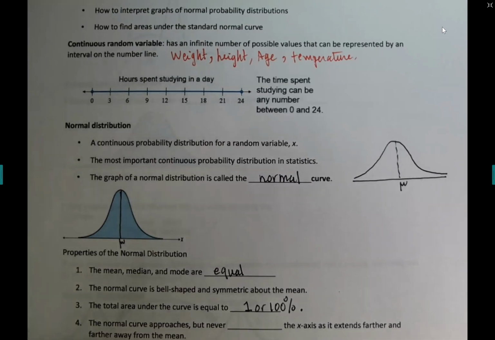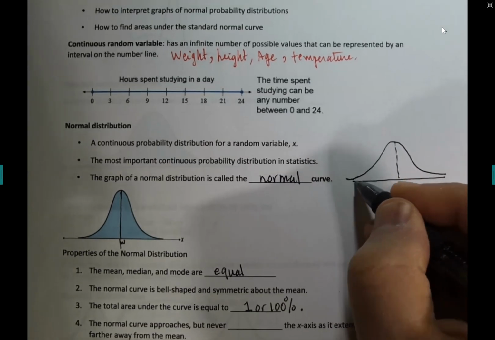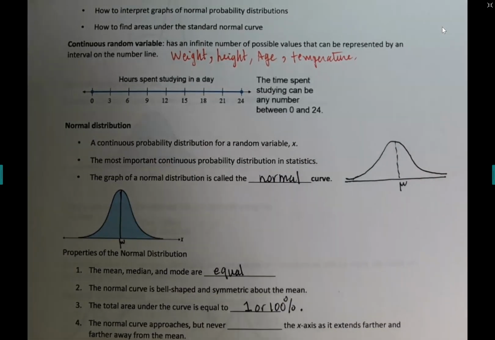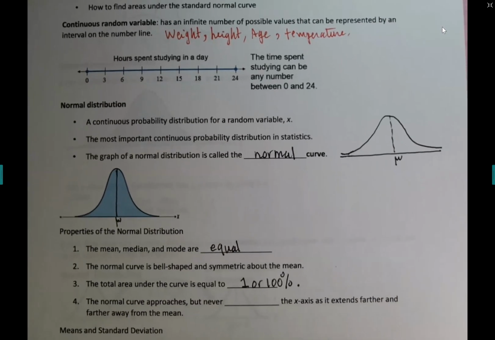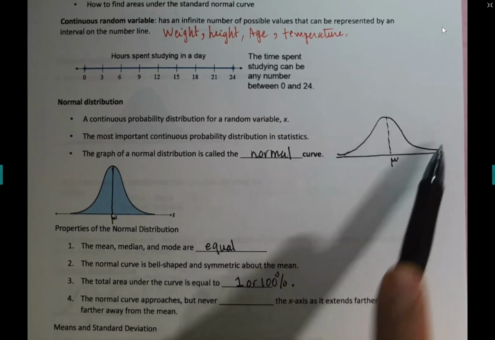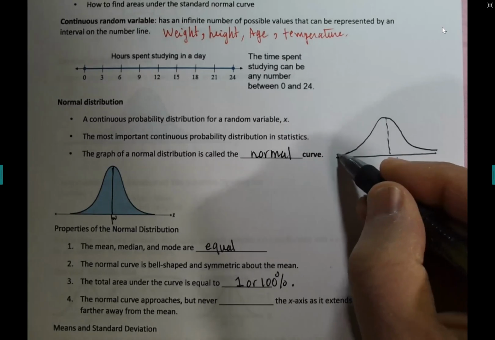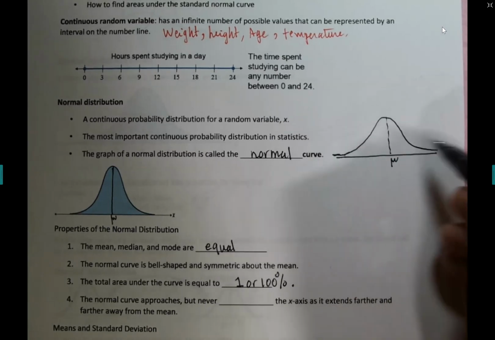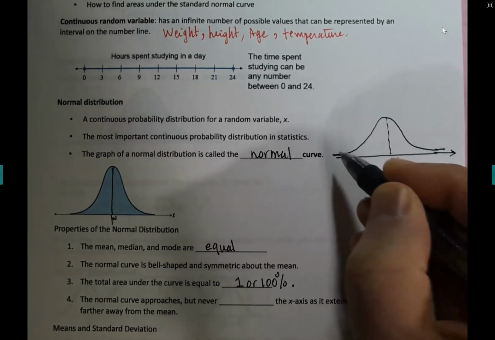All right, I'd like you to look at this right here. And maybe you can help me write the next conclusion. The normal curve approaches, but never what? What do you think the word is going to be? Look at it right here, and this is the axis. Touches.